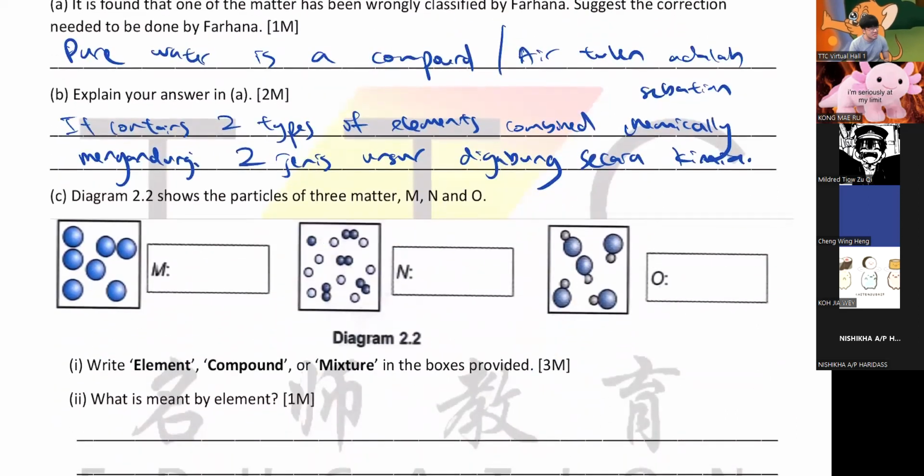All right, next C, particles of three matter, M, N, and O. Obviously M, you see only one type of circle here. That's the element. They already give you the choices here. For N, I see two things here, the black ones and the white ones. Any connection between the white and the black ones?